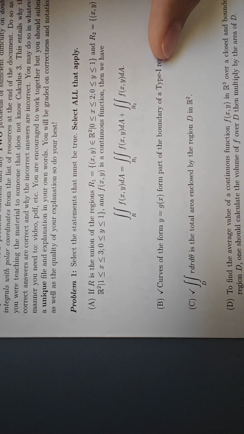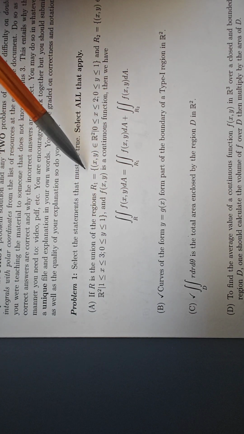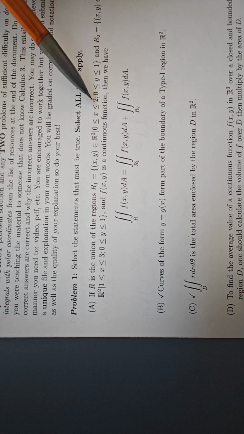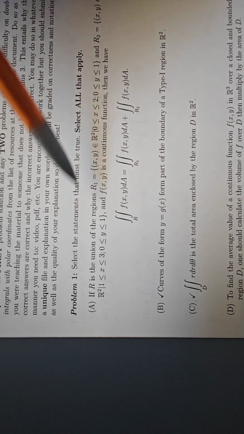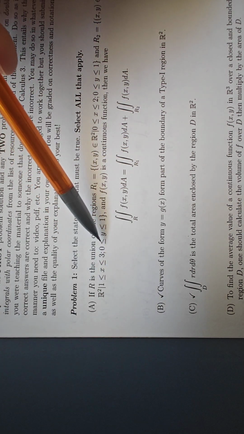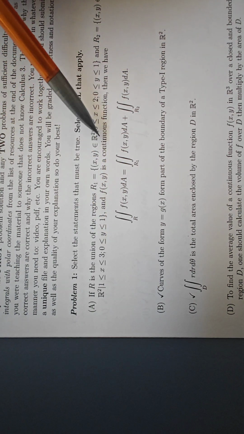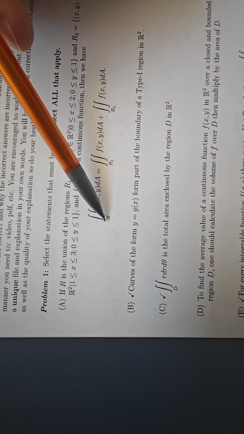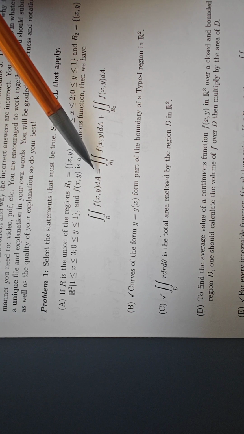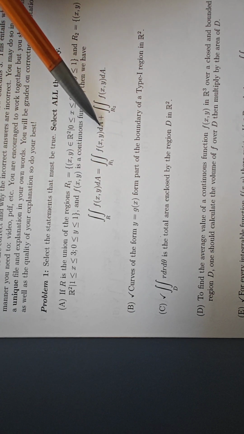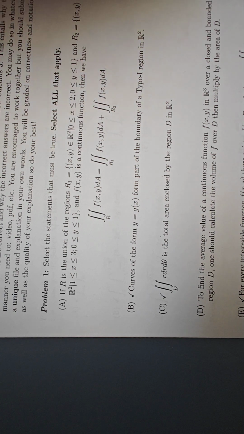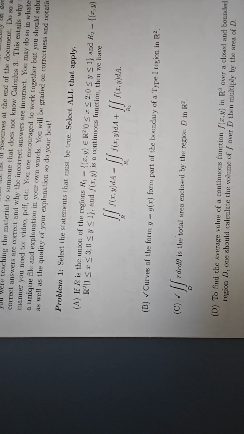So, getting started here, problem 1 asks us to select the statements that must be true, select all that apply. Looking at the first one here: if R is the union of the regions R1, where x is from 0 to 2 and y is from 0 to 1, and R2, where x is from 1 to 3 and y is from 0 to 1, and f of x y is a continuous function, then the double integral across the region R of f of x y is equal to the double integral across R1 of f of x y plus the double integral across R2 of f of x y. Now, this one seems like it could be true, but it isn't.